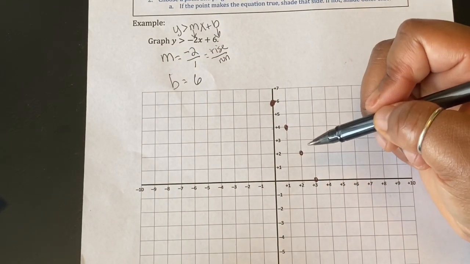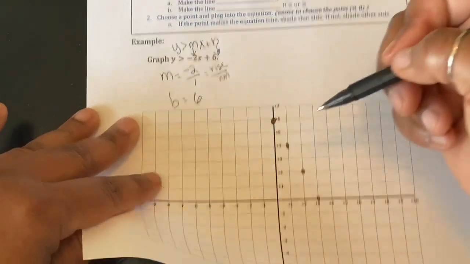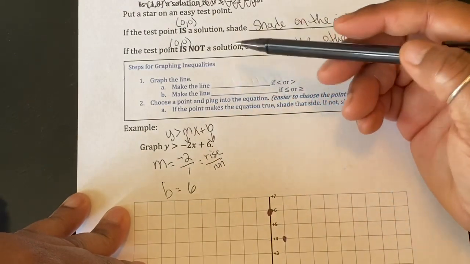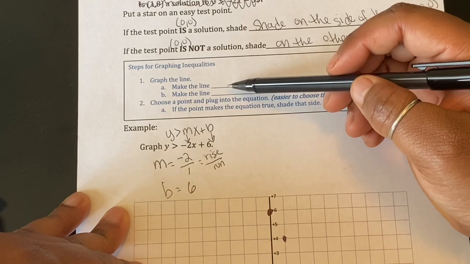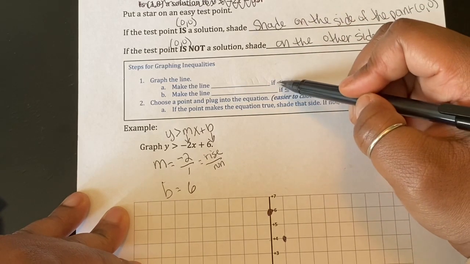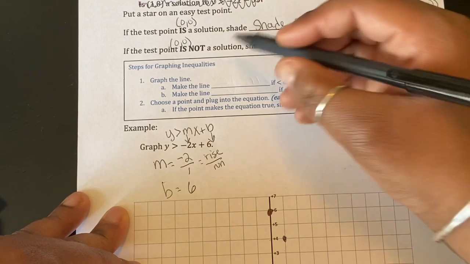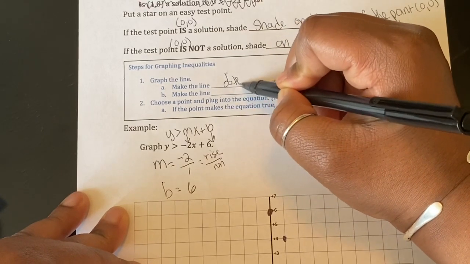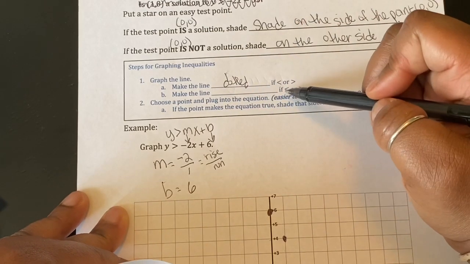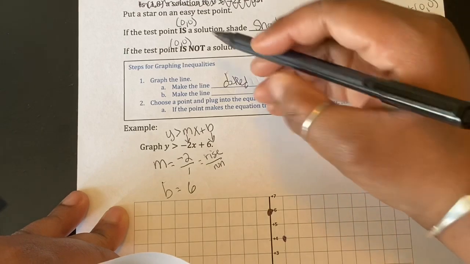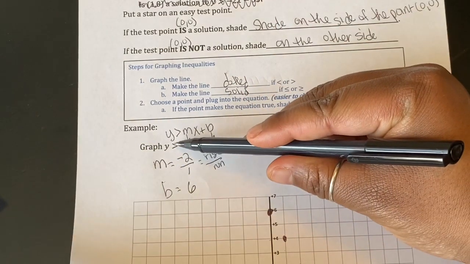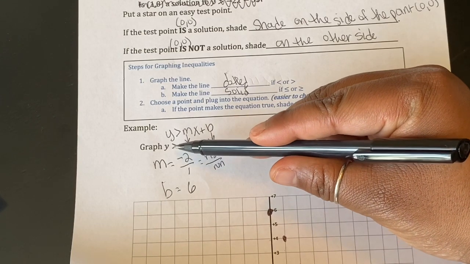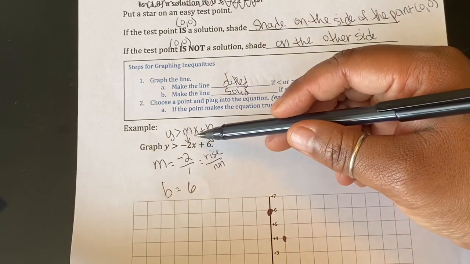Okay, now that I have the points, my second step is to make the line. So I have to draw the line. Remember, you're either going to have a dotted or solid line. Now, if it's just a less than or greater than, it's going to be dotted. If it's a less than or equal to or greater than or equal to, it's going to be a solid line. So for this inequality, we have a greater than, which means that the line is going to be solid.